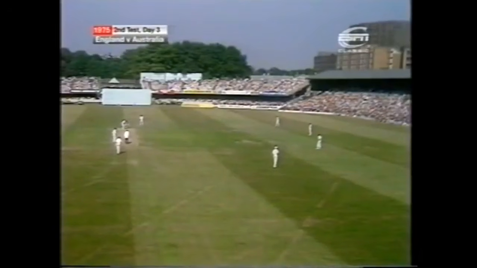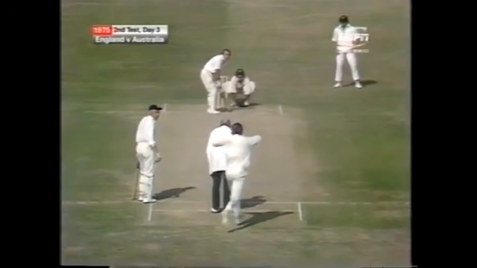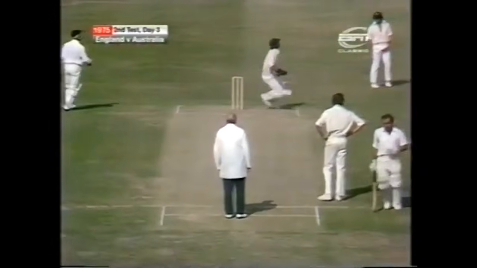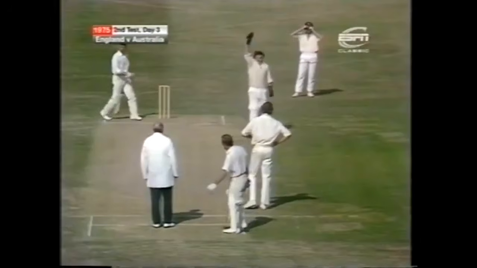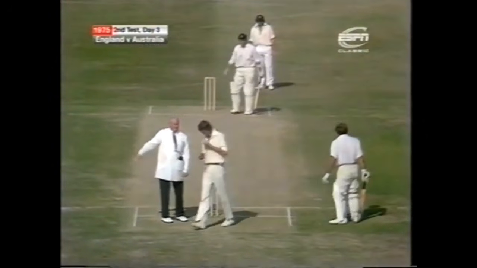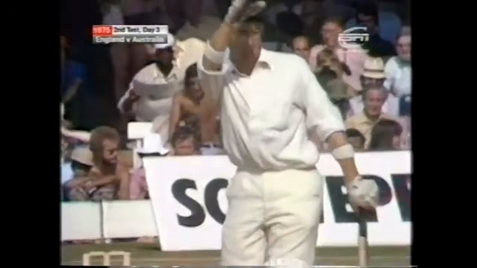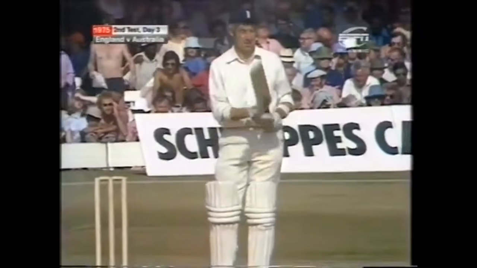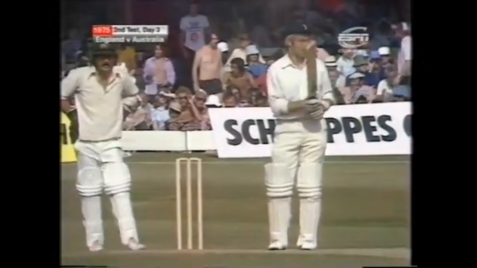Shout for LBW. More in hope than anything else. Thomson coming down the wicket a fair way. David Steele's benefit year.